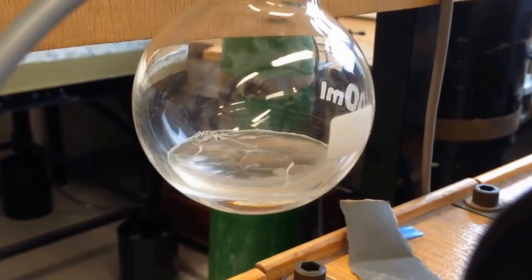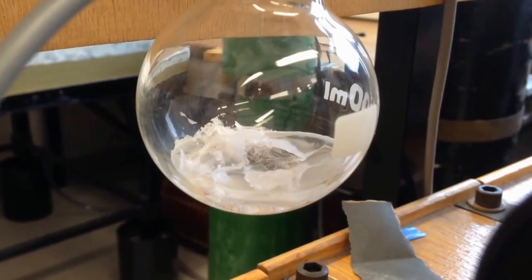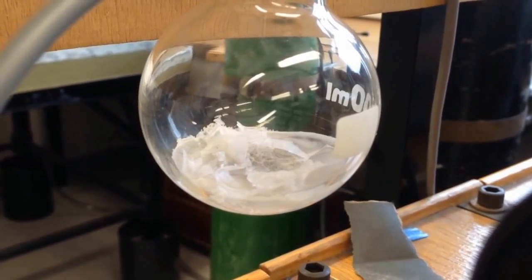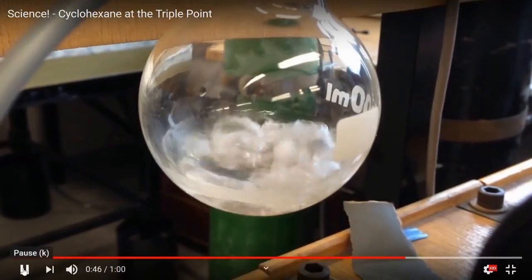So there you see it's boiling. So you got the gas and liquid, and then it goes back to a solid, and then it starts boiling a little bit. So that's the triple point that we're talking about here. So moving on.